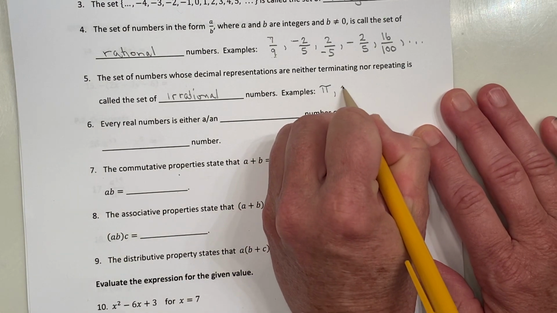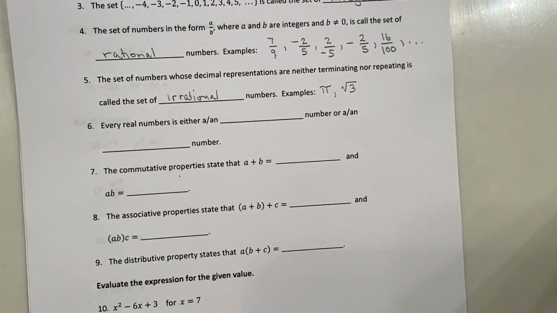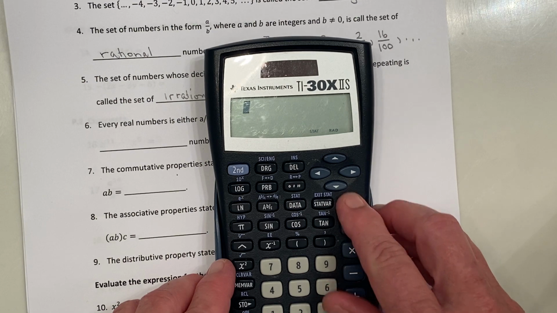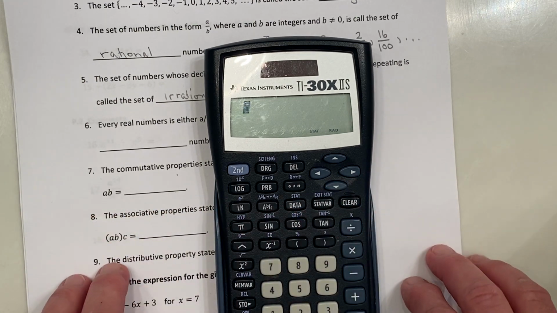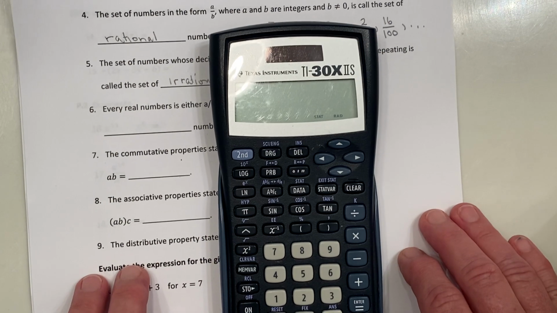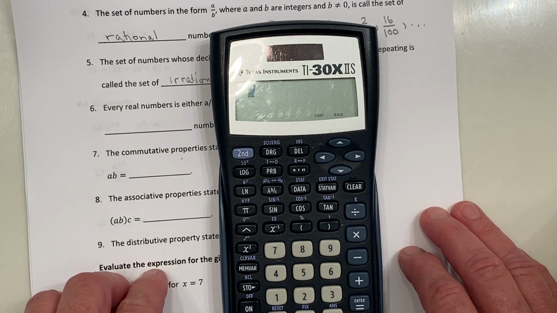If you look at the square root of 3, if computed on a calculator, it never repeats. There's no repeating pattern, and it doesn't end, even though the calculator cuts it off because we have a limited number of digits that we can display. Let's see how we can compute the square root of 3 and see what its decimal representation looks like.